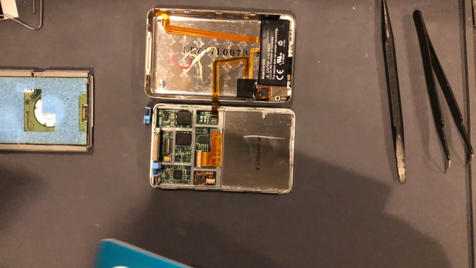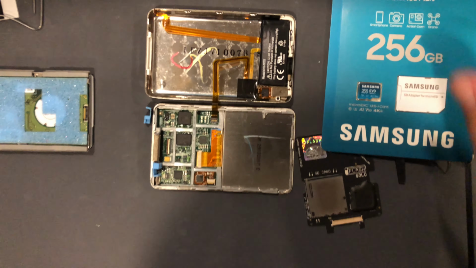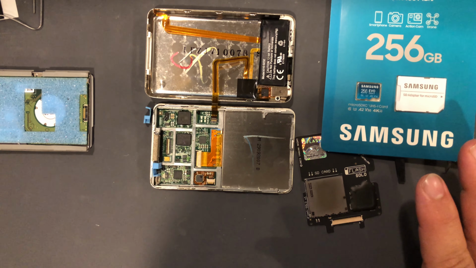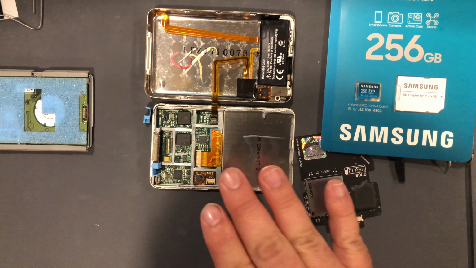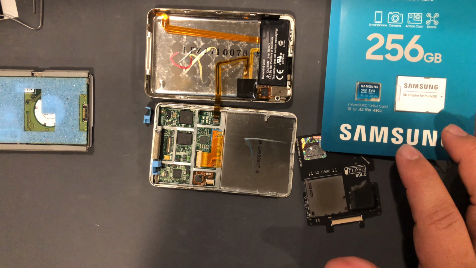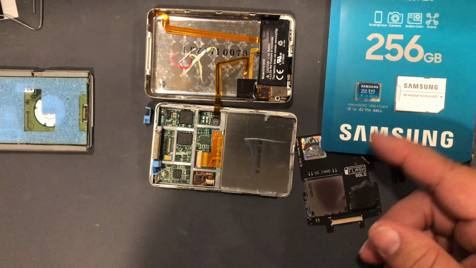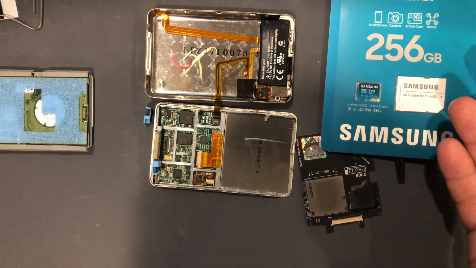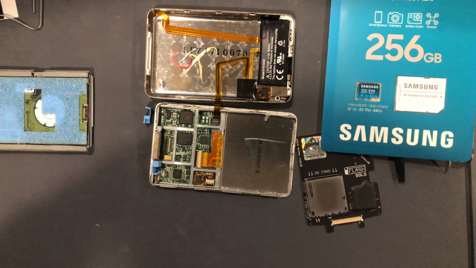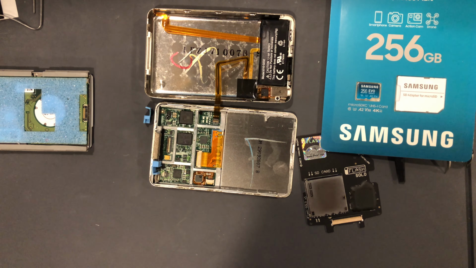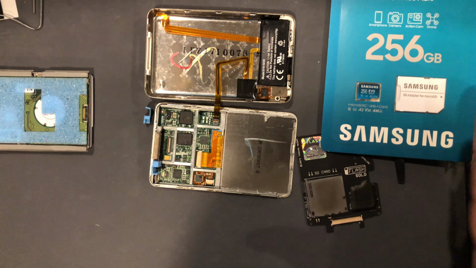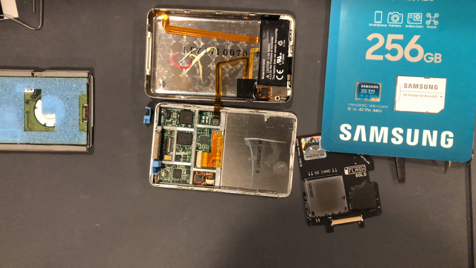So here is the flash upgrade that I was going to do for him. Like I said, he wanted to do the 256, but it's not compatible. I'm going to have to order him a 128 because I'm not just going to plop a 256 in here and just leave it as is. But for testing purposes, just to see if we can get to something besides the Apple logo screen, I'm just going to throw this in here real quick, and we're going to see what happens.